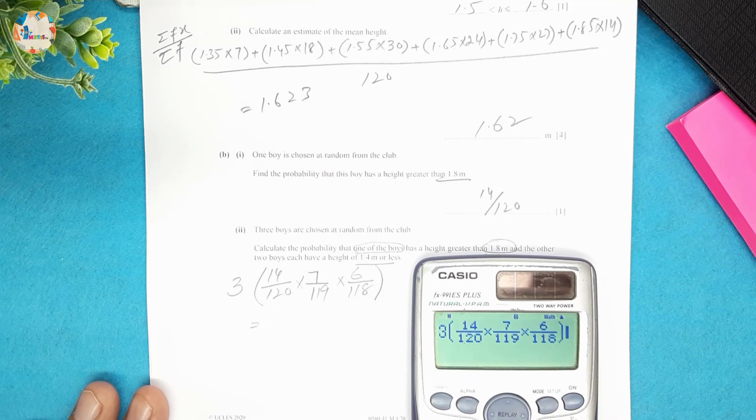This is equal to this fraction. It is not a mistake, we just have to write this fraction.